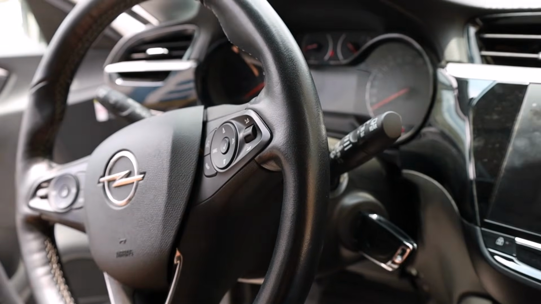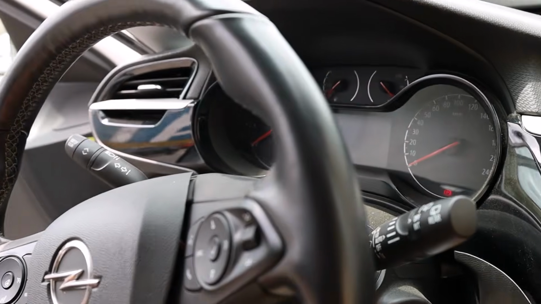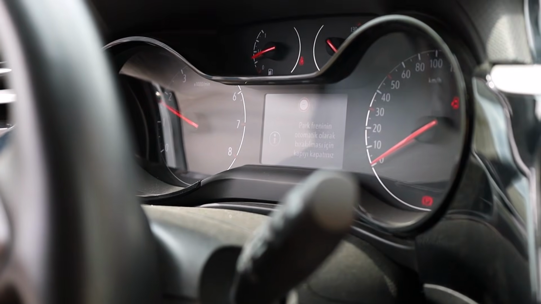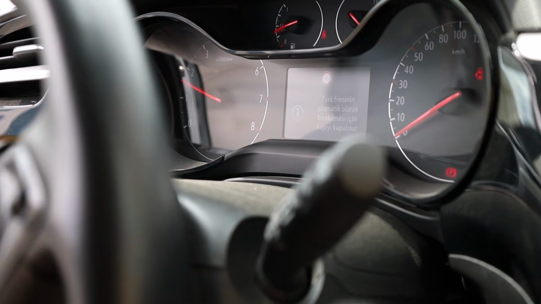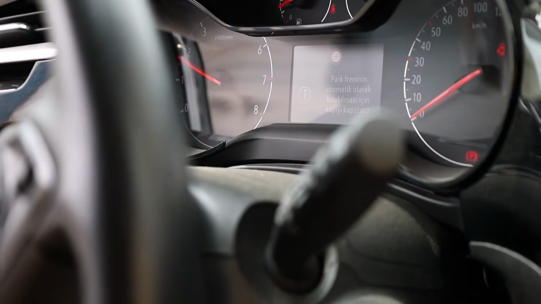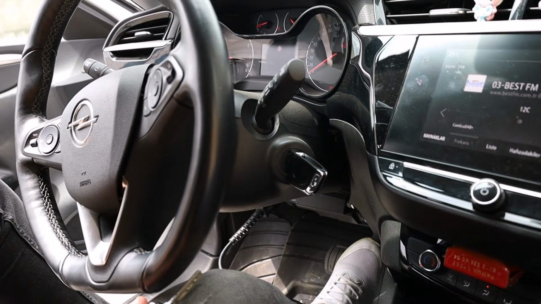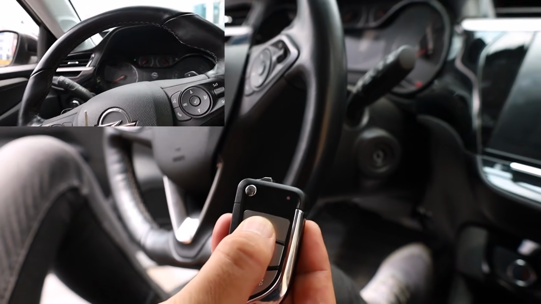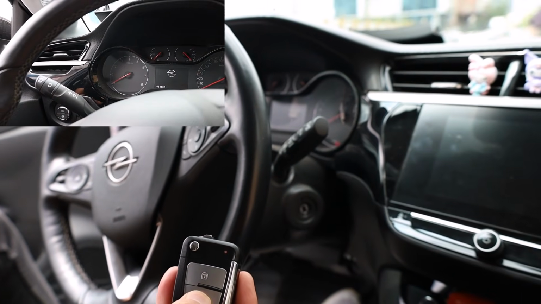Finally, we try to start our vehicle by inserting the IEA universal remote key that we have programmed to the car. Yes, as you can see, our vehicle has started. Now we are testing the remote control function of our key. Now remote locks and unlocks the car doors.